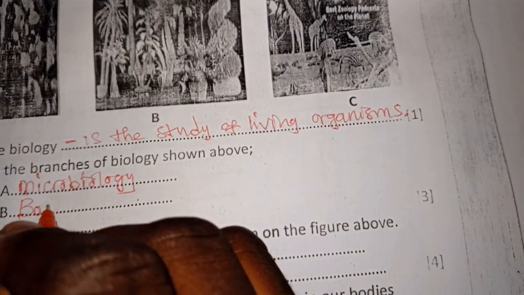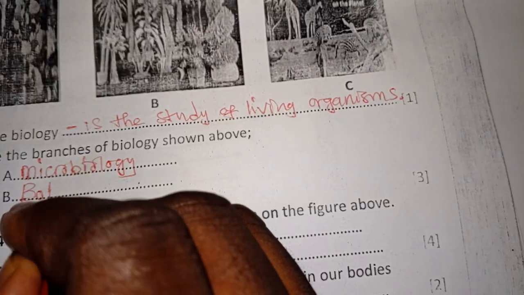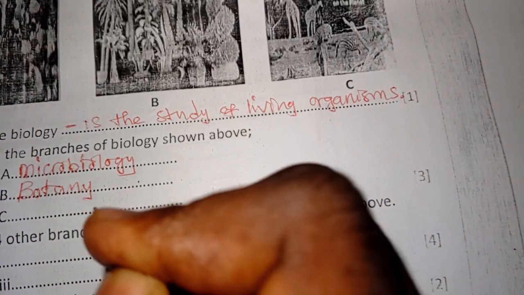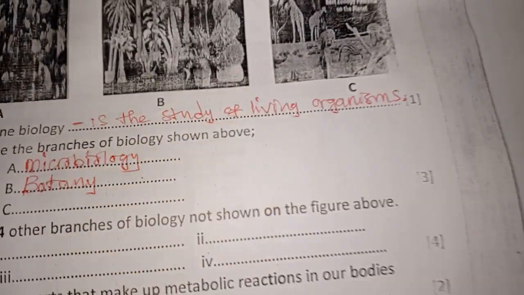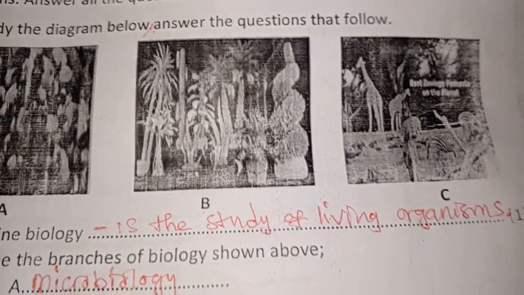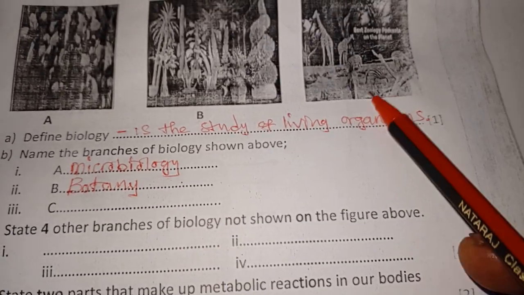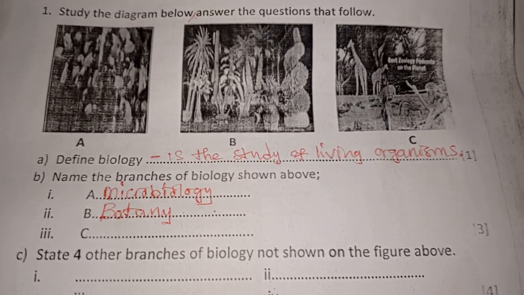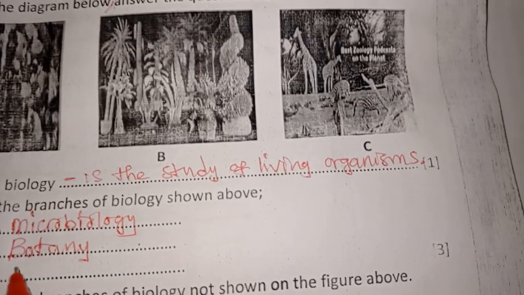Then part B represents plants. The study of plants is what we call botany. So as you can see, that is B. You're able to see tall trees, tall plants there. Then C, I've already said it represents animals, and the study of animals is called zoology.